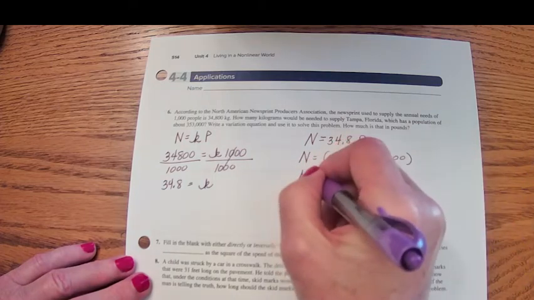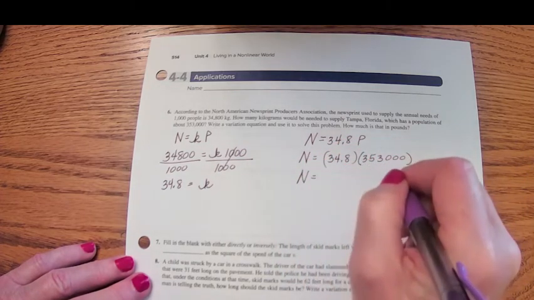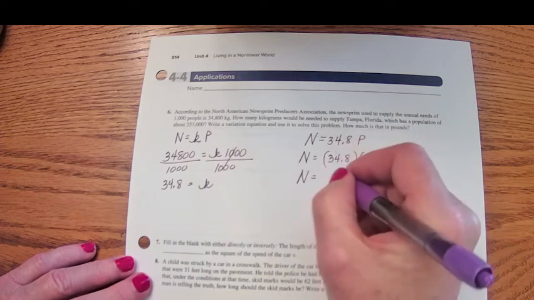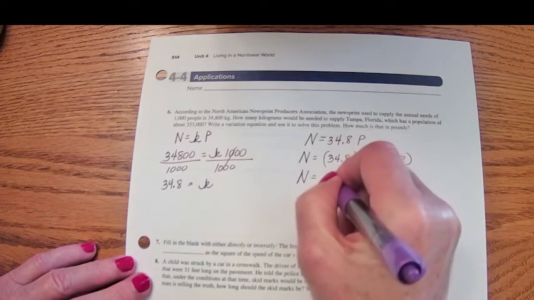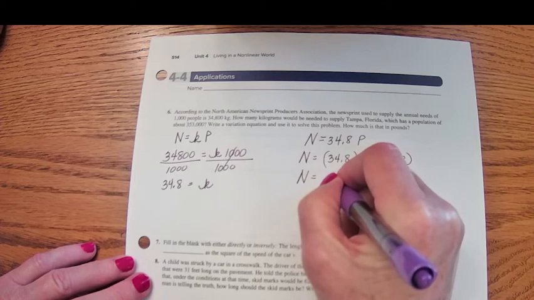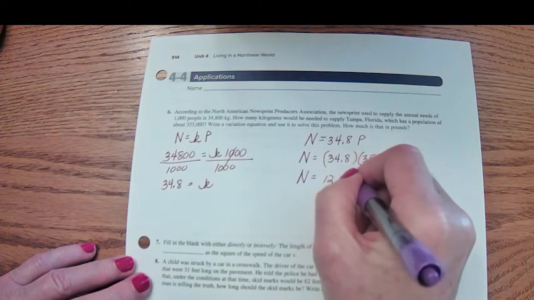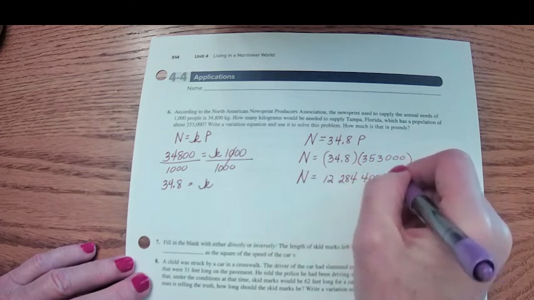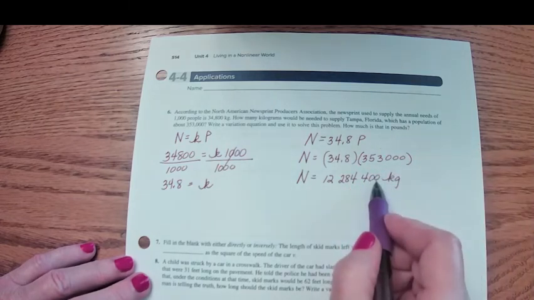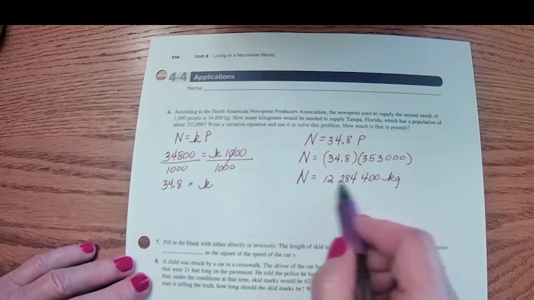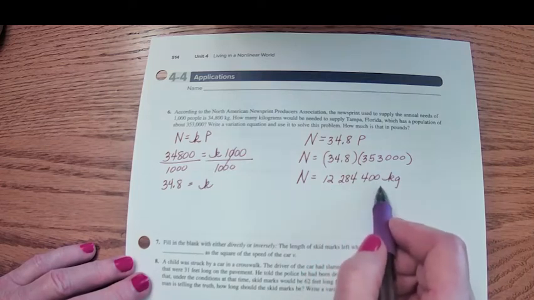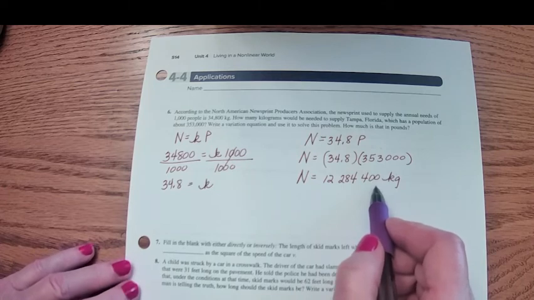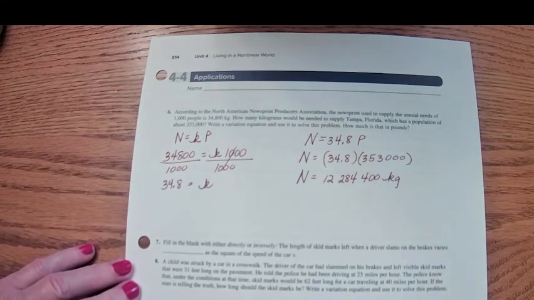All right, so the amount in kilograms for Tampa is going to be 12,284,400 kilograms. That's kind of a weird number to be looking at.